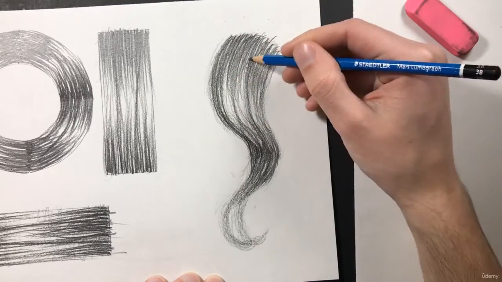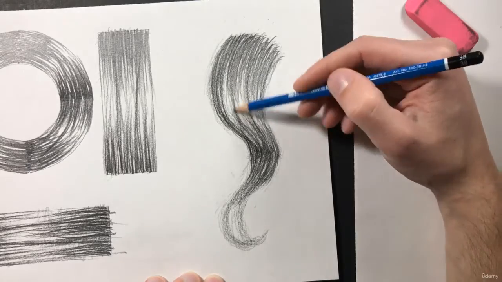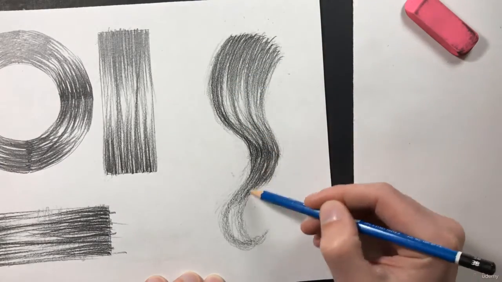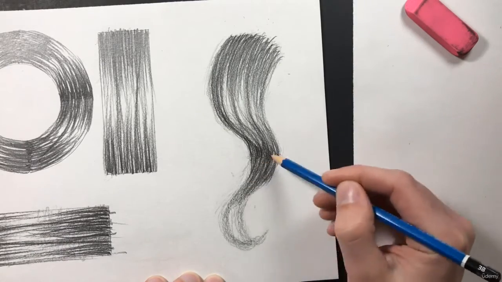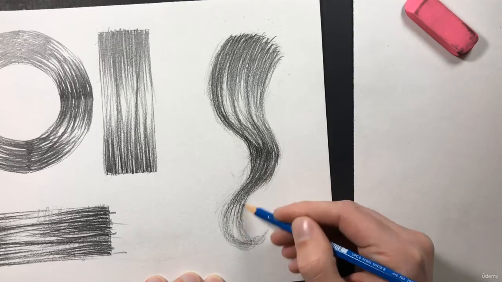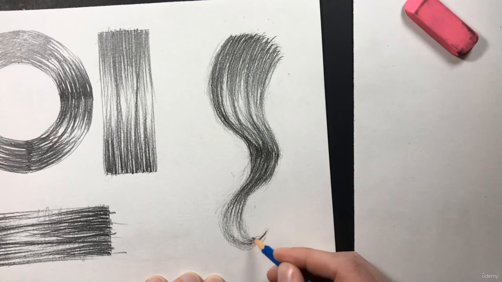I'll go ahead and start darkening in some areas like this, and that way we can start to break this up into separate pieces of hair or locks of hair. And we'll come down here and start doing the same thing. So this line is going to curve into our highlight, and then we can also add in some darker lines over here.